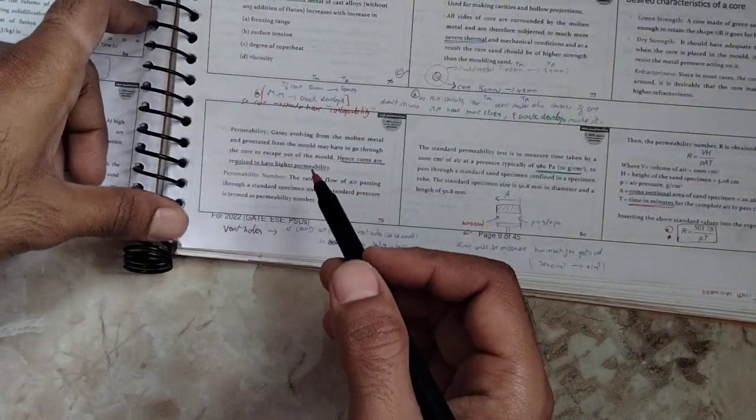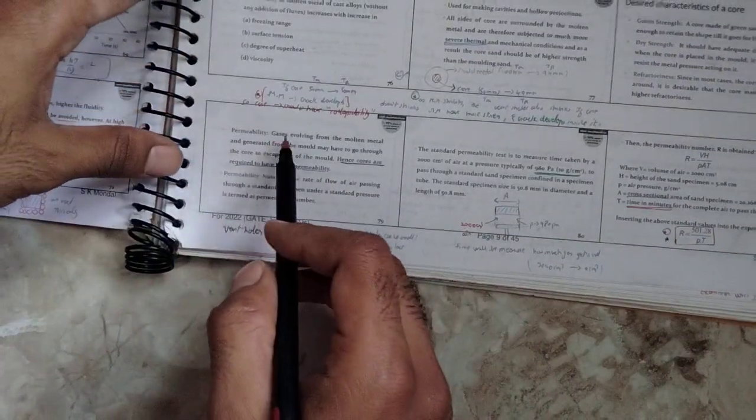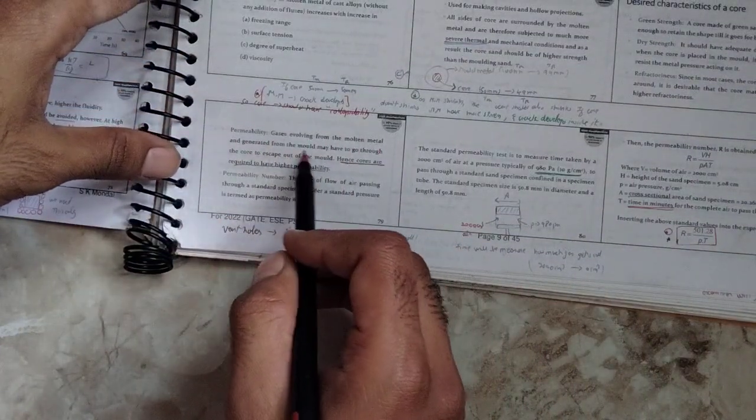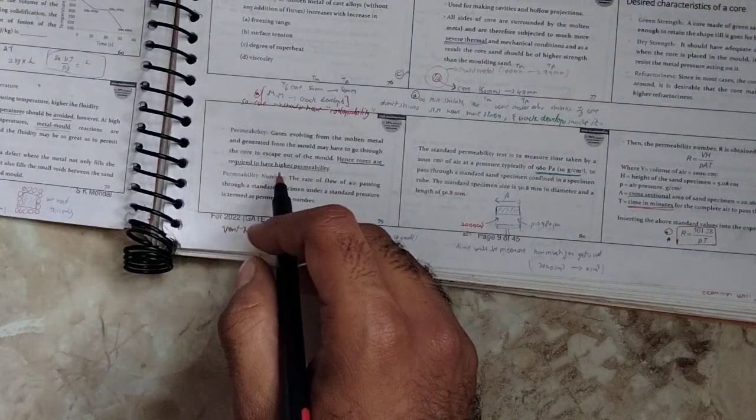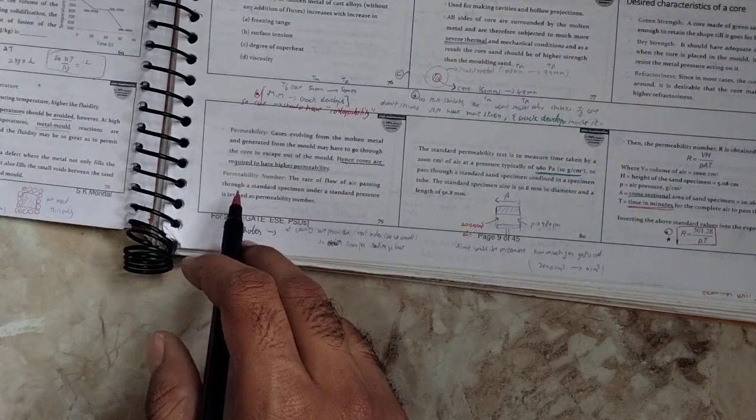Okay, it's like an escape passage, that's it. So, permeability: gas evolving from the molten metal generated from the mold may have to go through the core to escape out of the mold. Hence the core or equator has greater weight. So there is another thing called permeability number.